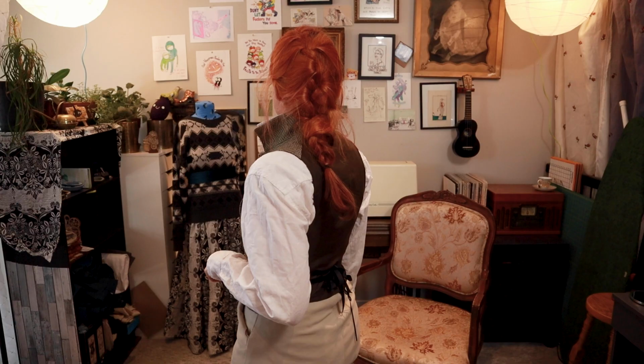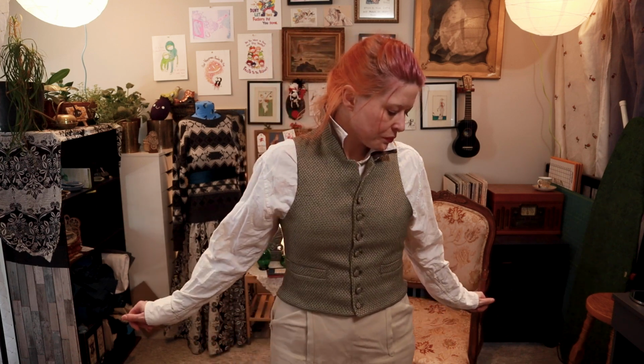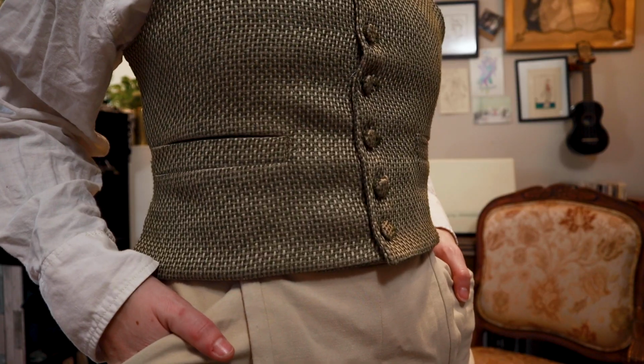And now we are at the end of the video. I will tell you that the waistcoat I've ended up with is the best thing I've ever made for myself. I intend to keep this pattern and use it again. A lot. I never really want to wear anything else.